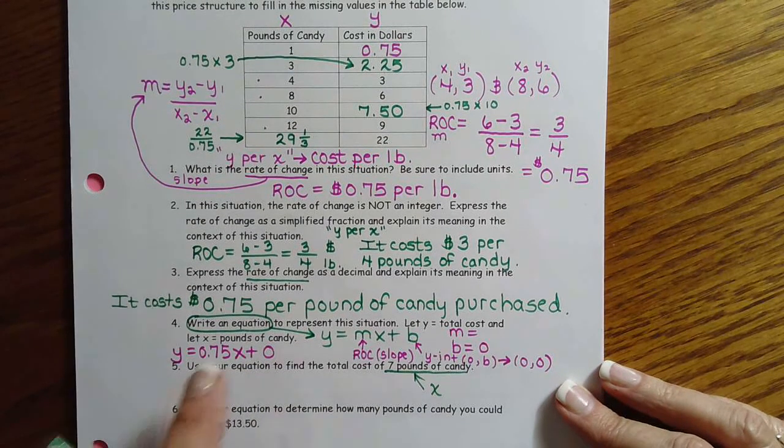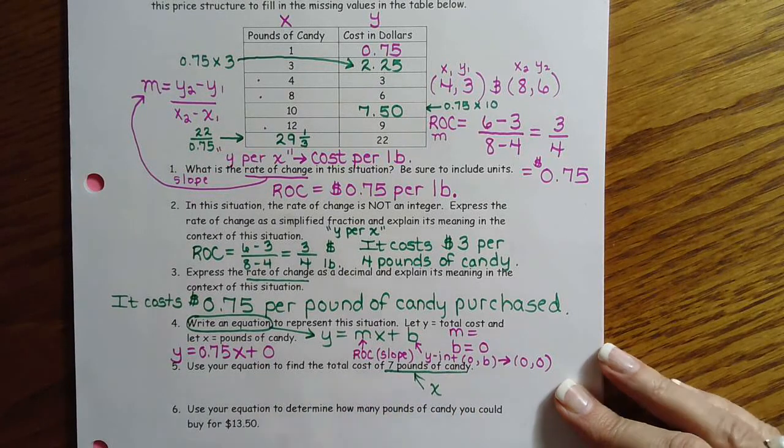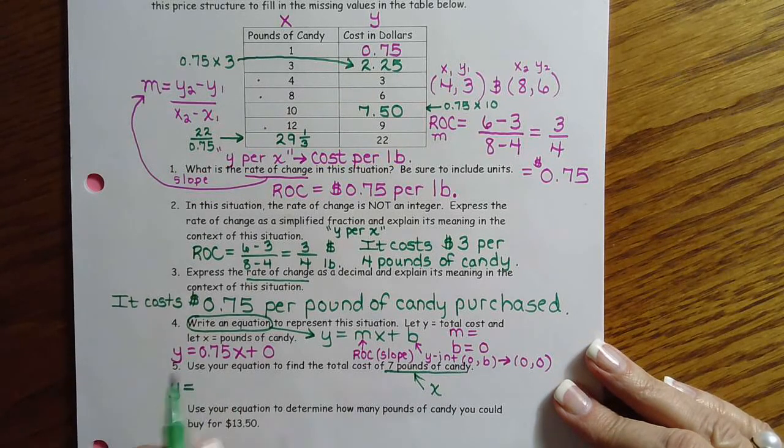That is not true. Sometimes you're going to plug in for y, sometimes for x. That's why you look and see what x is, pounds of candy, and this is pounds of candy, so it's going to be x. So to find our cost, we're going to put 7 in place of x.